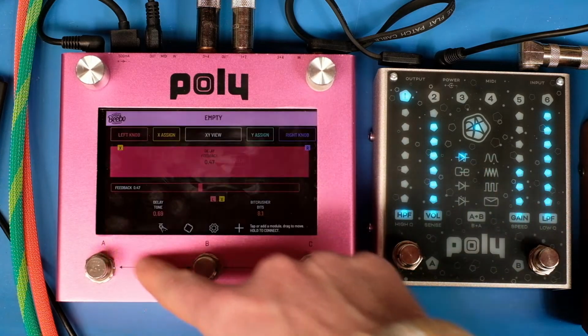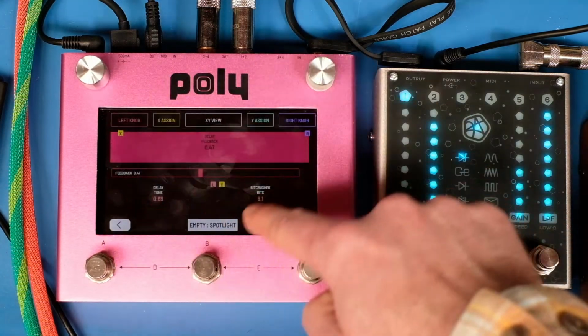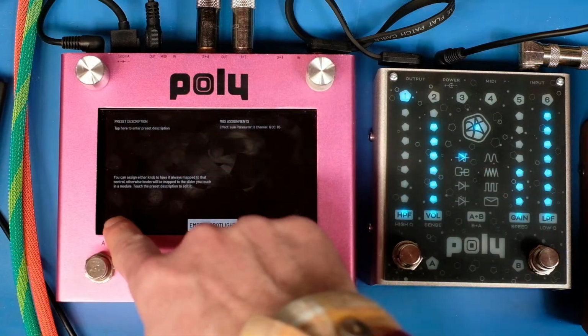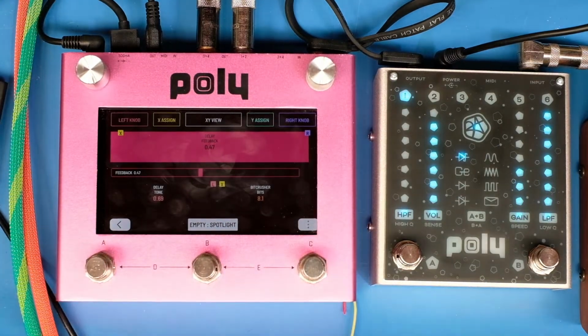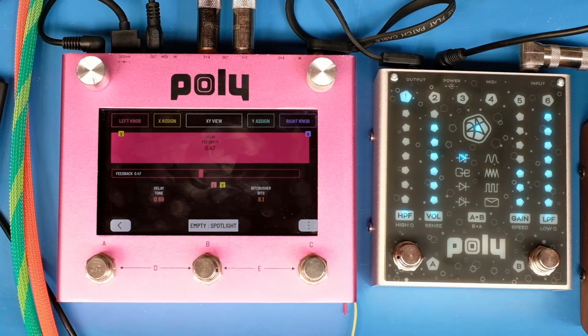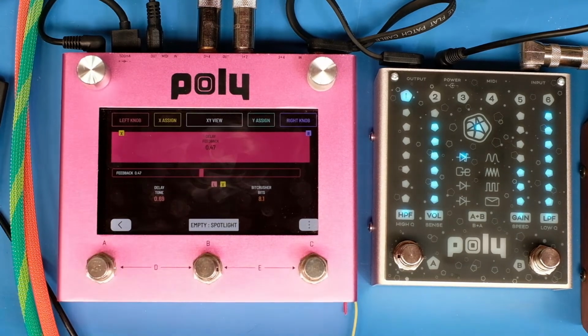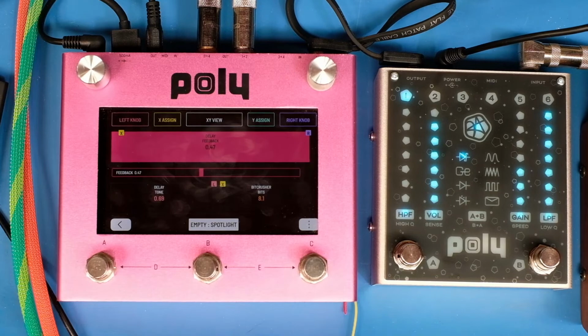There's two ways to get to that. When you're in Spotlight, if you click this one, you also get to there. Yeah, which is pretty cute. So just giving you more control options.